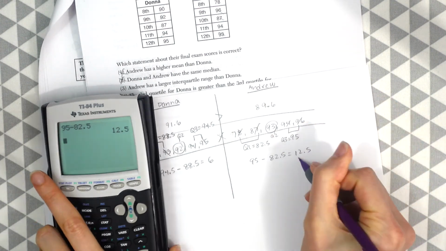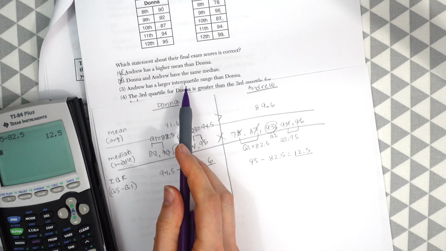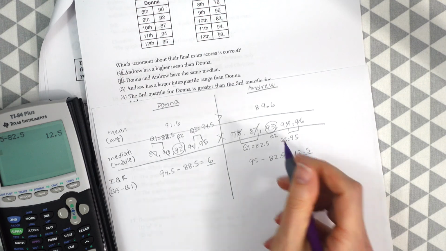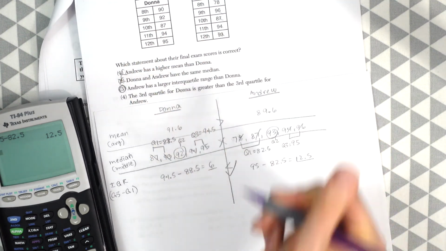12.5. So now we need to compare these numbers, 6 to 12.5. Andrew has a larger interquartile range than Donna. So yes, he does. This is the answer. Choice number 3.